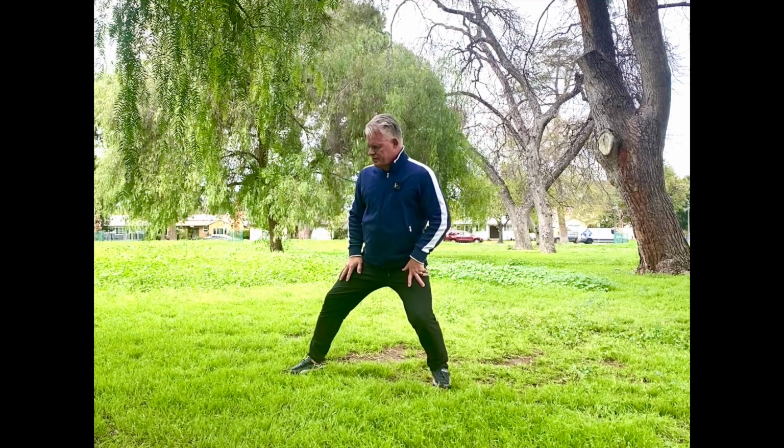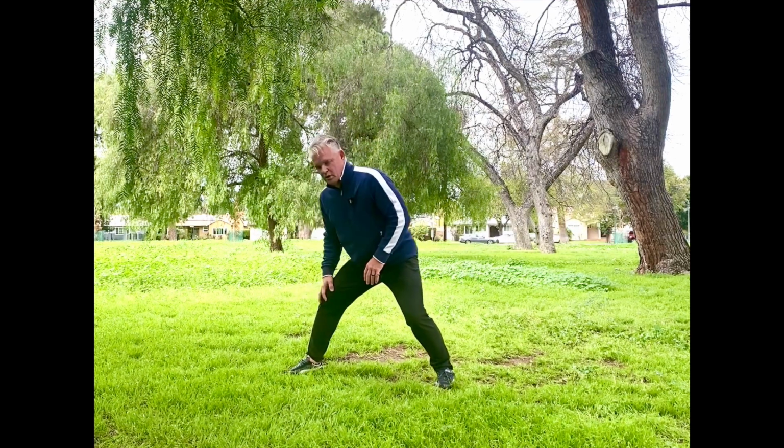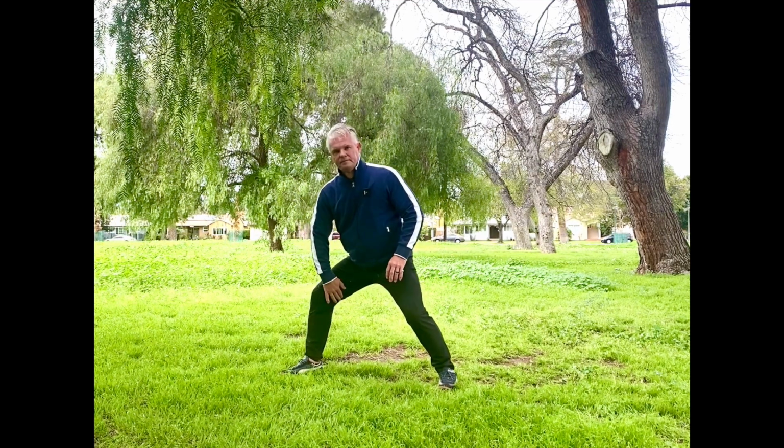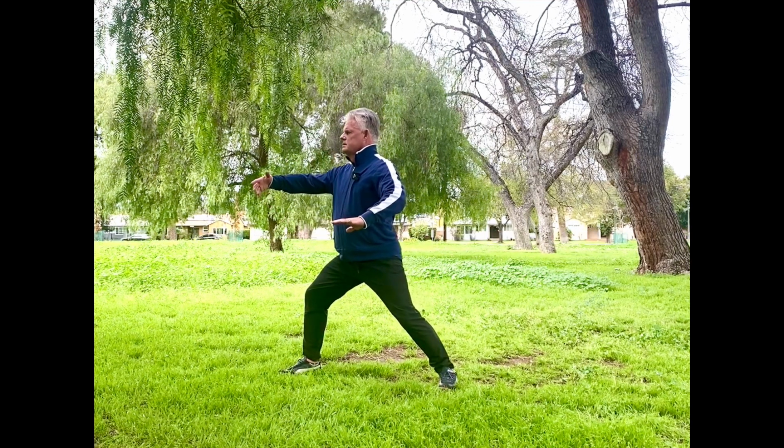Hopefully that makes sense to you. Same thing with the leg, right? When we're pushing out, this whole front of the leg, that's the yang, here's the yin. Yes, very good.